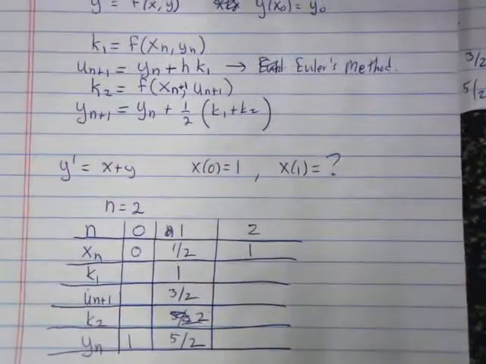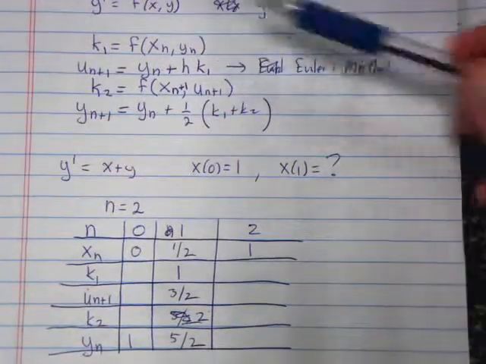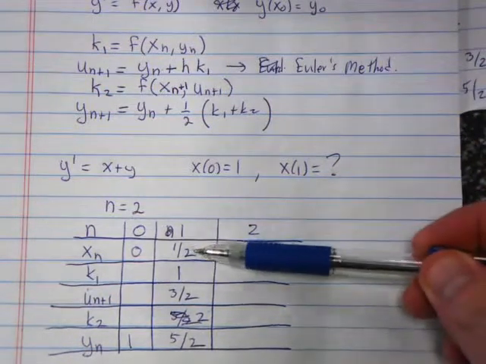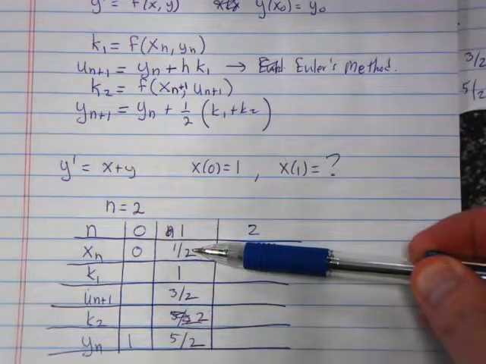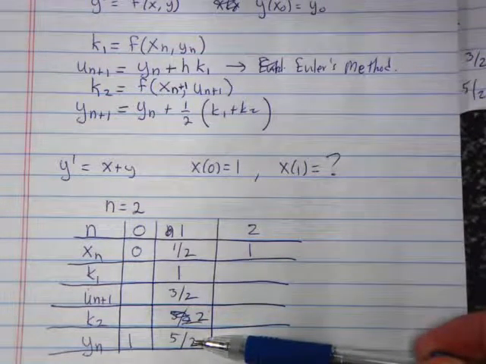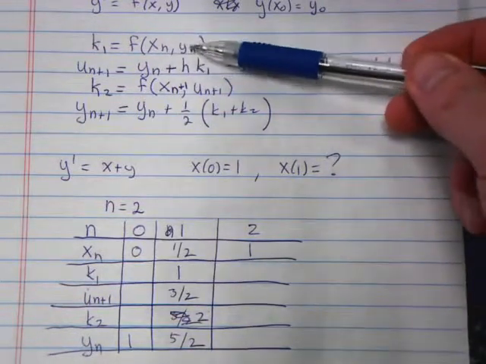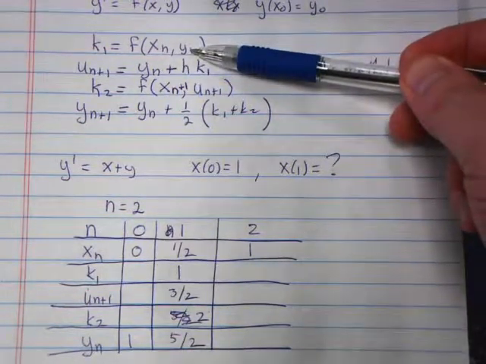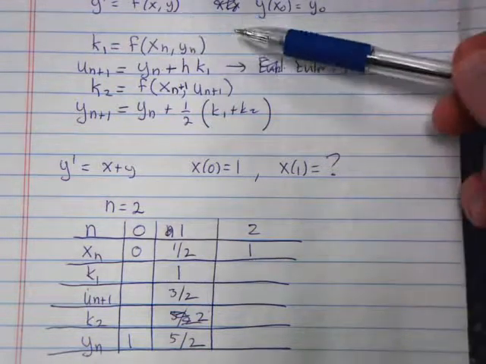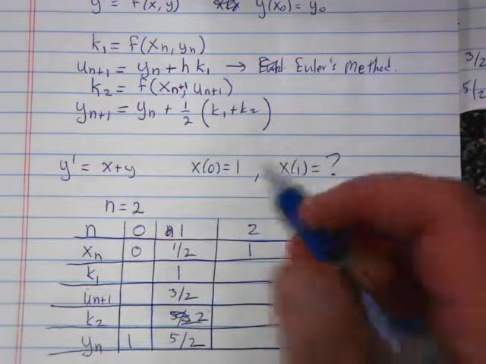Okay. So now I got to go back. I got to compute K1 again. So to compute K1, I now use this x value and that y value. I take x and y and plug them into my original function. My original function was just x plus y. So I'm going to have 1/2 plus 5 halves. 1/2 plus 5 halves is 3.